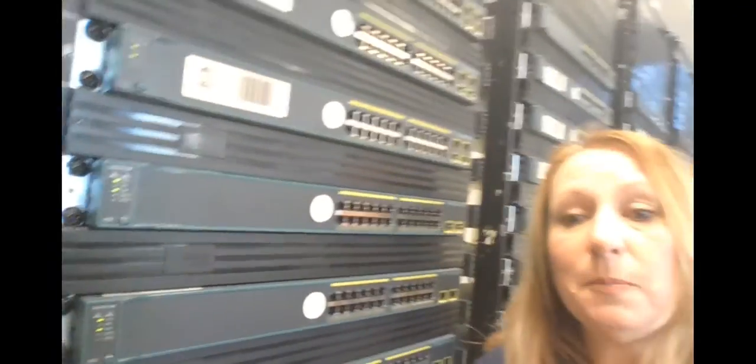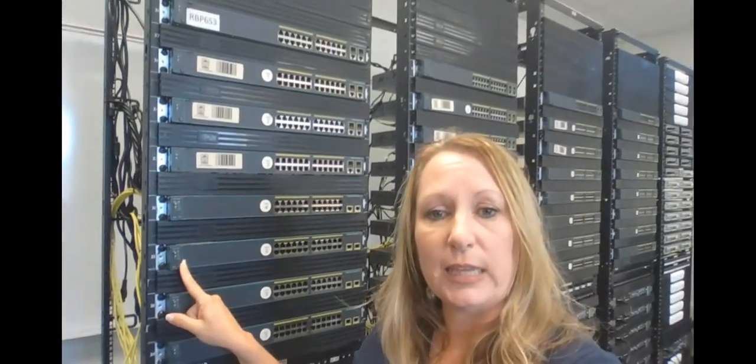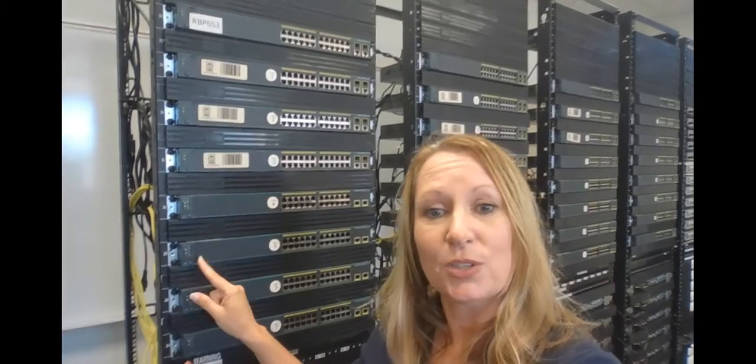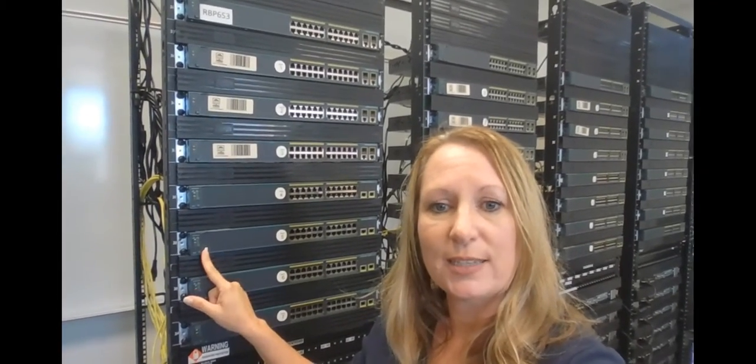So will they always be solid green? Well, no. If you're having some errors, you'll see these lights change. So this is a good thing to get used to looking at if you're looking at your devices in person.